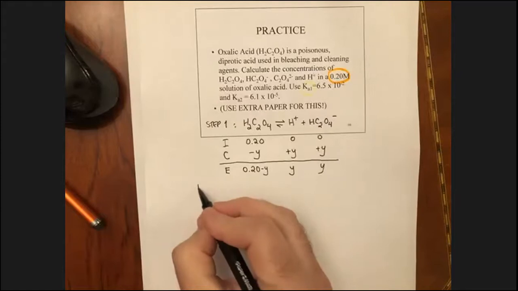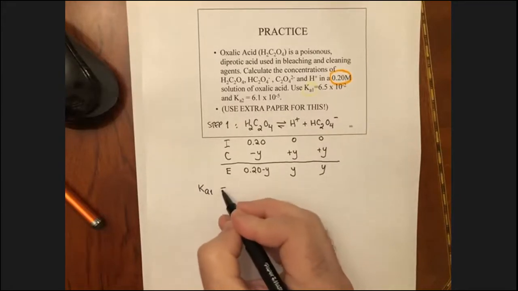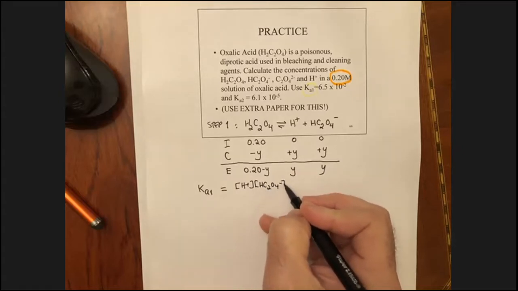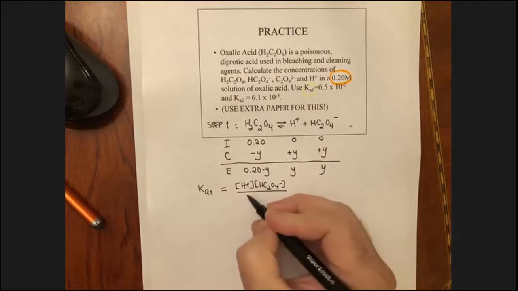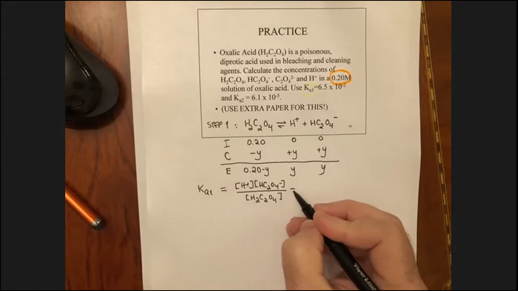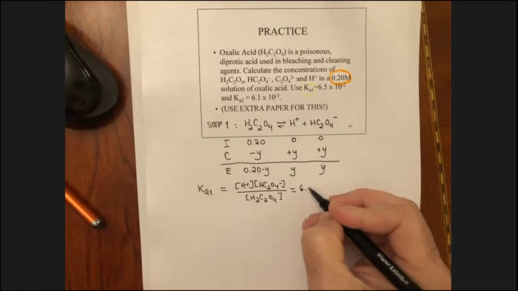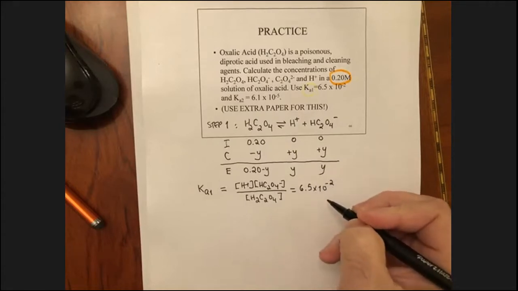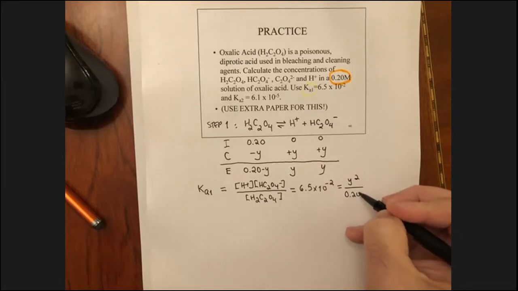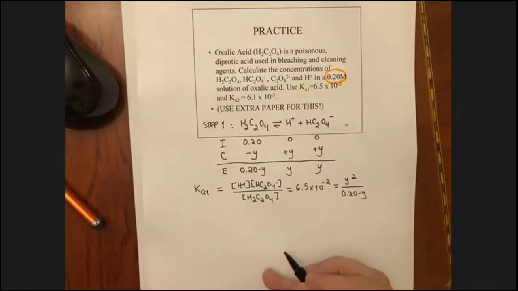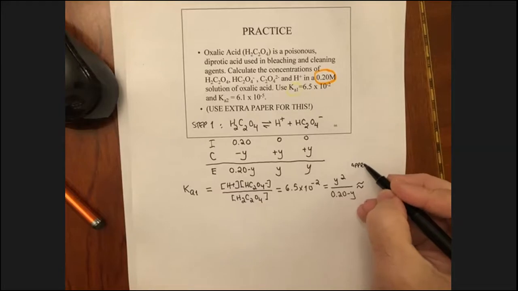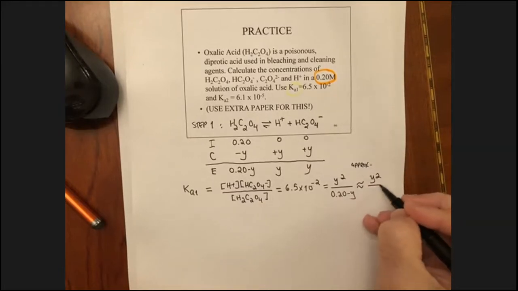Okay, so let's see what is Ka1. That would be hydrogen ion concentration times the conjugate base, which by the way is called hydrogen oxalate. Okay, so that's our formula. According to our values here, this should be 6.5 times 10 to the -2. And we have the values here, so that would be Y squared over 0.20 minus Y. As usual, we will begin with our approximation method and say that this is pretty much Y squared over 0.20.